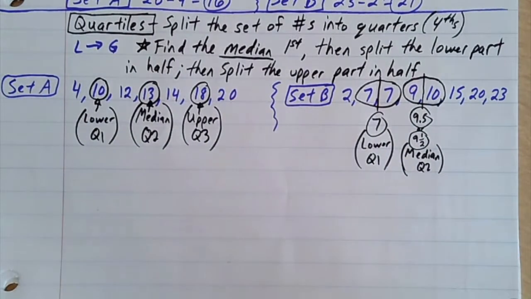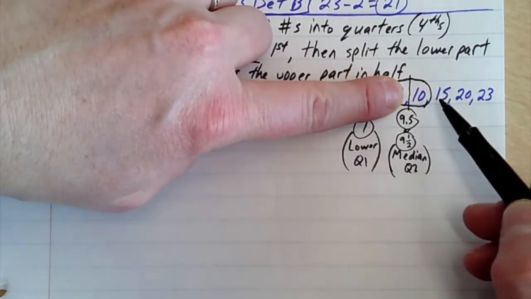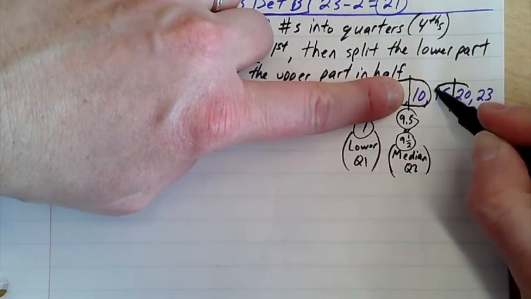So now when you cover up the lower half of this line, there are 4 numbers up here: 10, 15, 20, and 23. What's in the middle of those 4? Something in the middle of 15 and 20. Circle them both and draw that line.